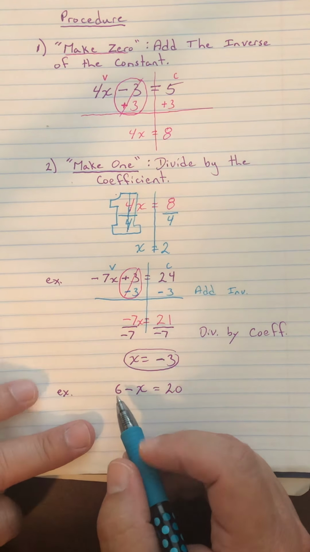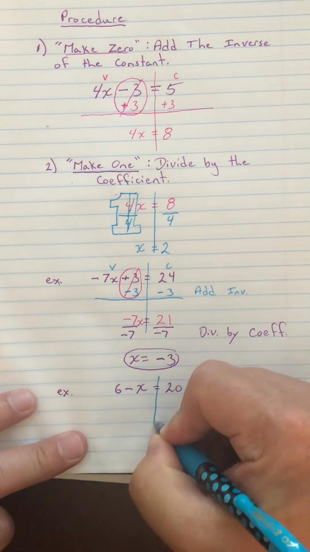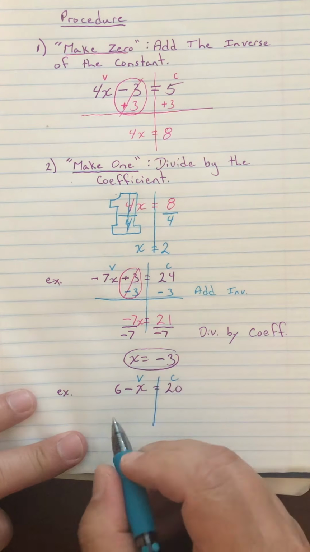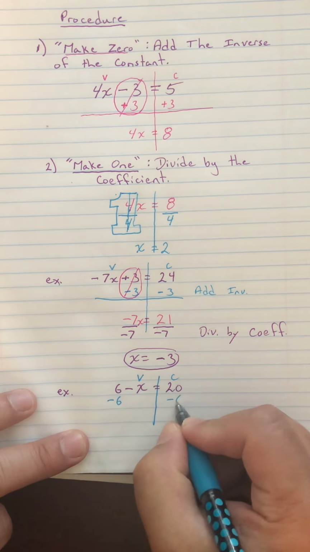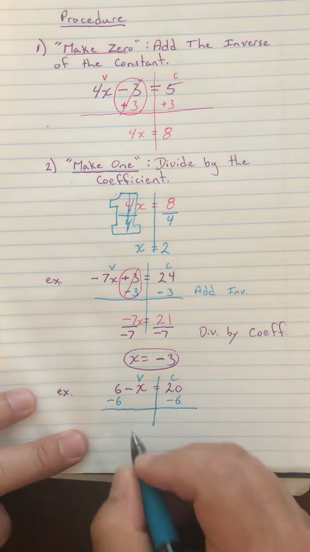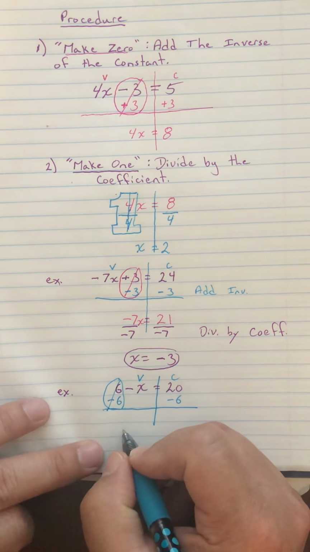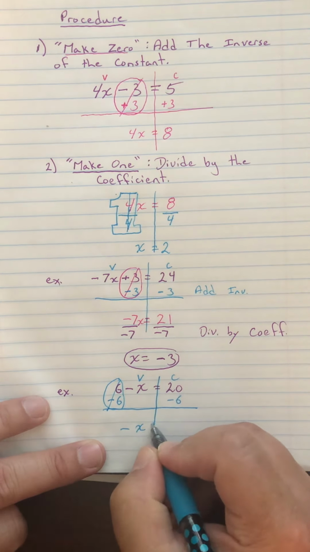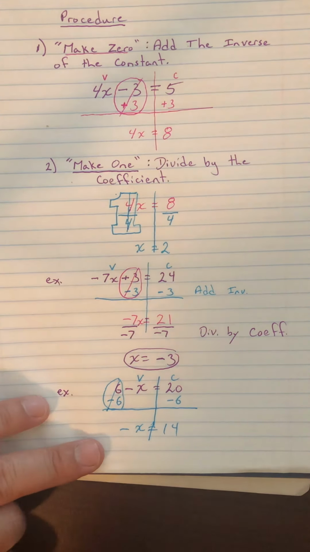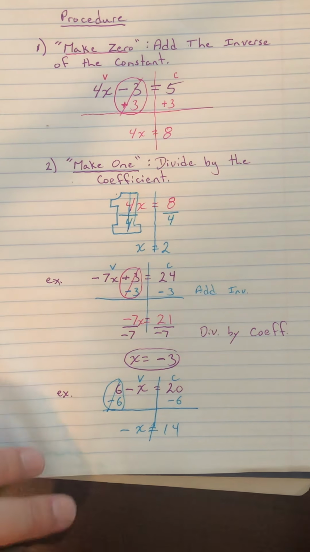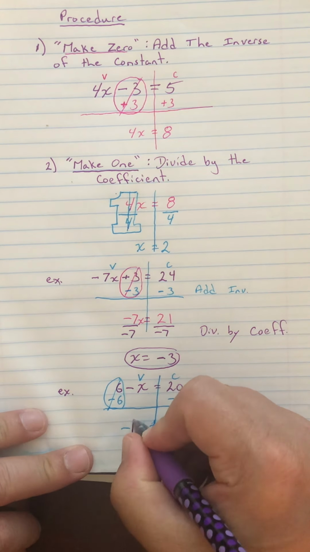Or excuse me, oh, bad me. We see that the constant is 6. We see that the variable is right here. When I add the inverse of the constant, these cancel out, leaving me negative x, and this will give me 14, but there's no such thing as a negative variable. Please, please, please remember there's an invisible 1 here if nothing else.